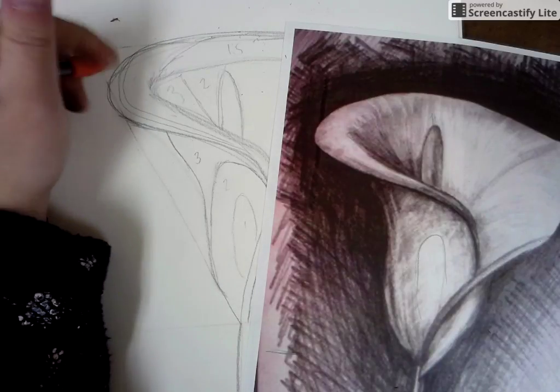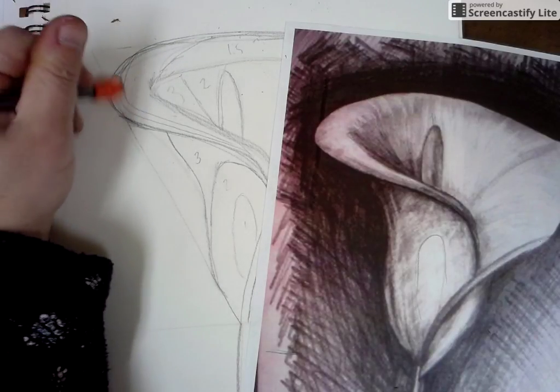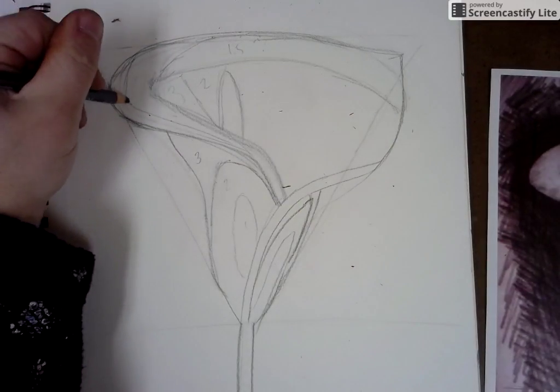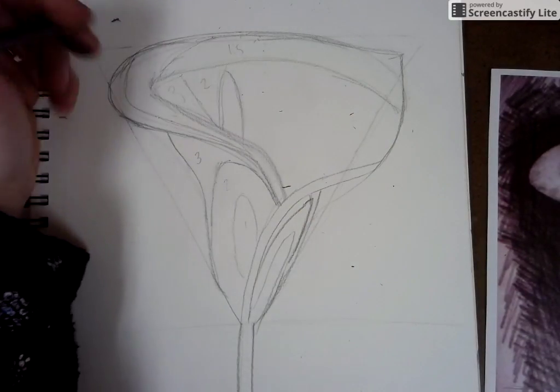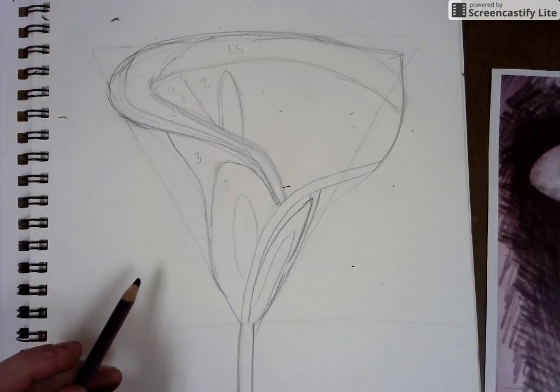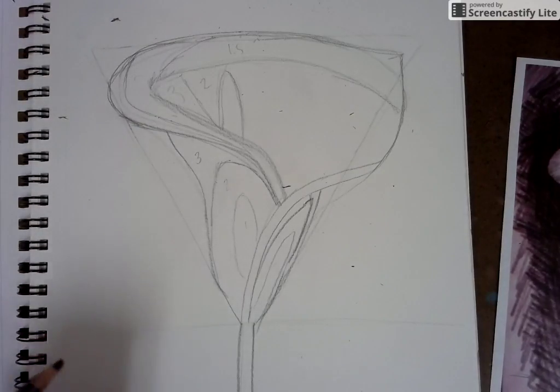Okay, and it may seem like a lot of work to do all this value mapping, but really, when you come to shading, trying to shade soft and the right value is hard enough without having to think about where it should go. So I do think it is worth the time.